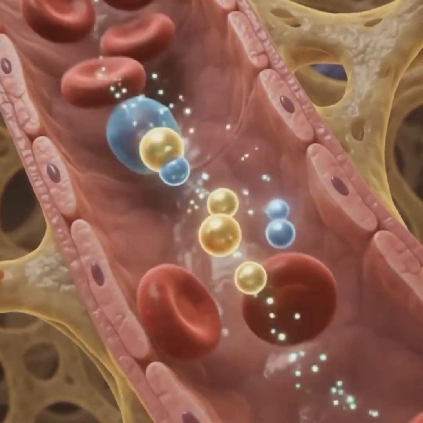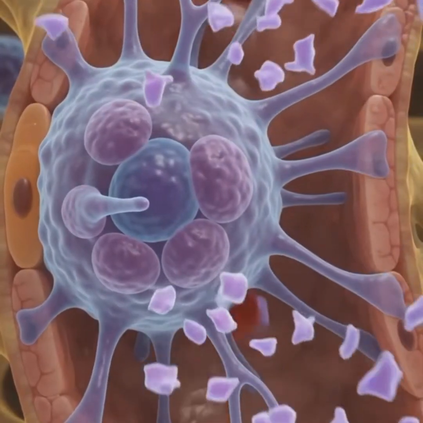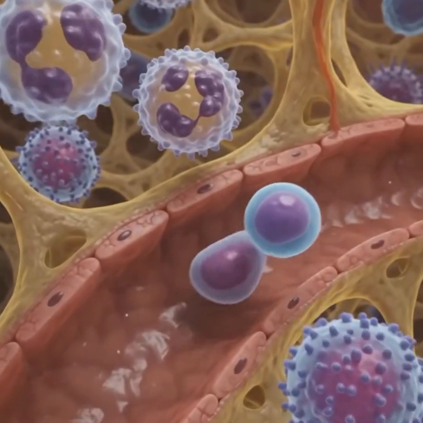Erythroblasts become red blood cells. Megakaryocytes release platelets to regulate clotting. Myeloid and lymphoid lines complete maturation.